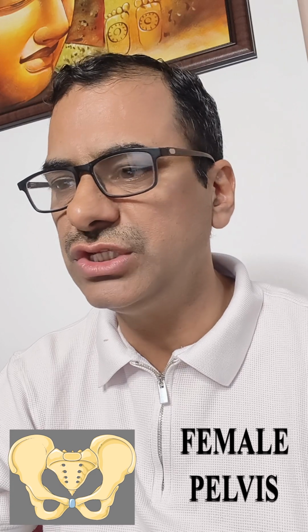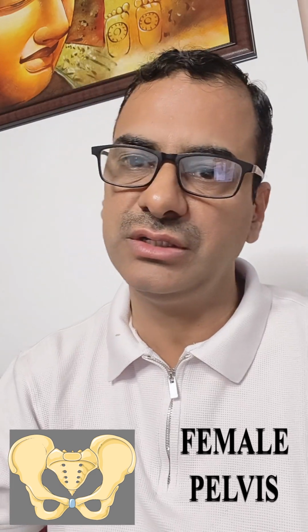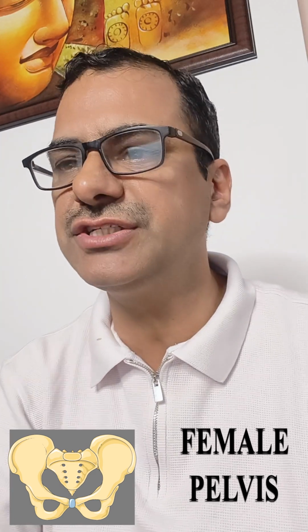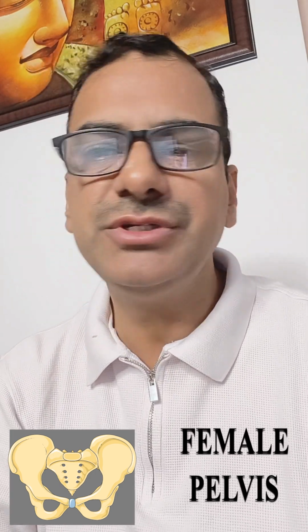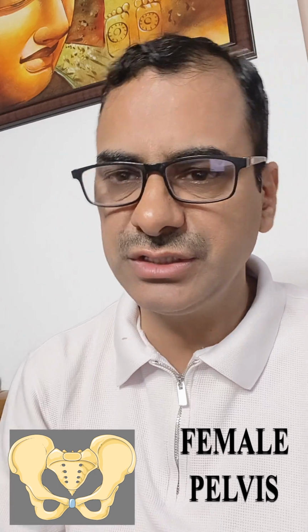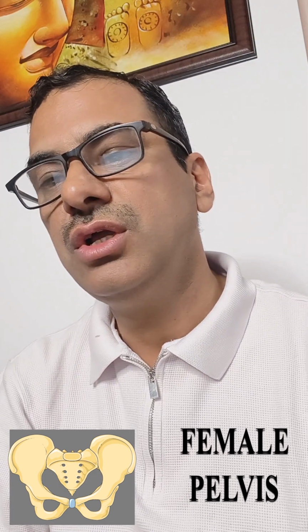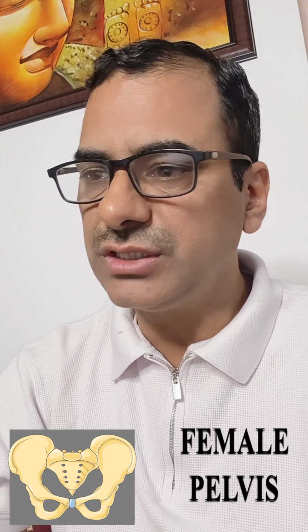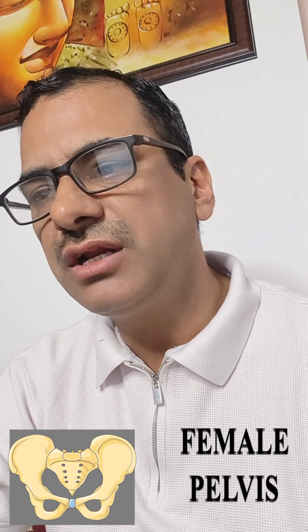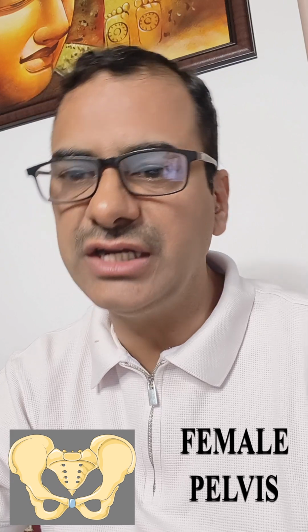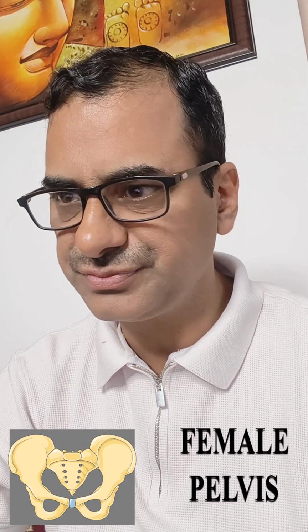There are two oblique diameters. The average measurement is about 12 centimeter. So the oblique diameter will be 12 centimeter. The left oblique diameter arises from the left sacroiliac joint and the right one arises from the right sacroiliac joint.